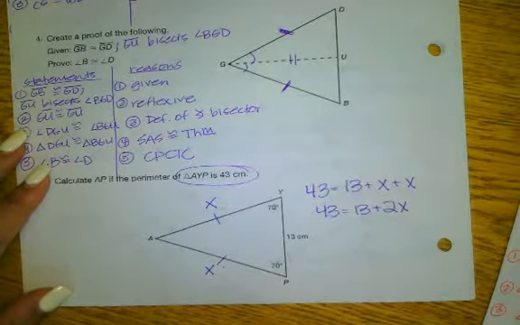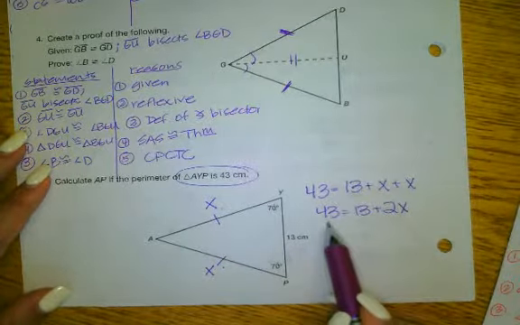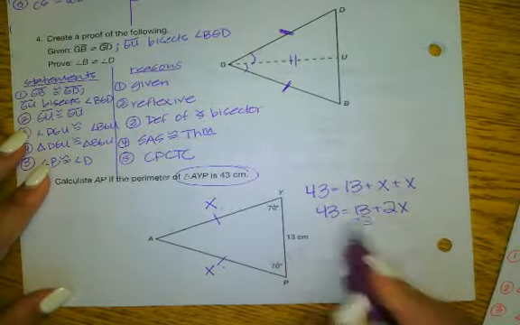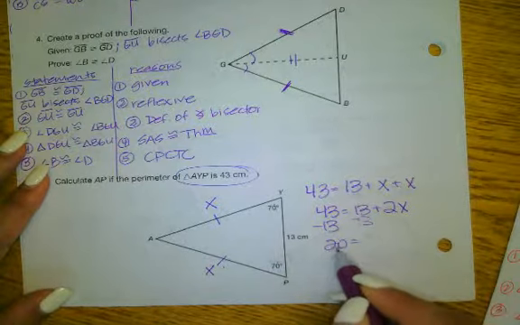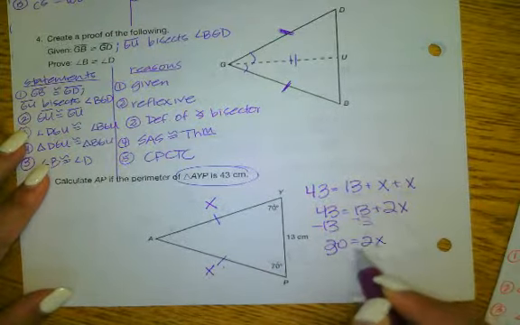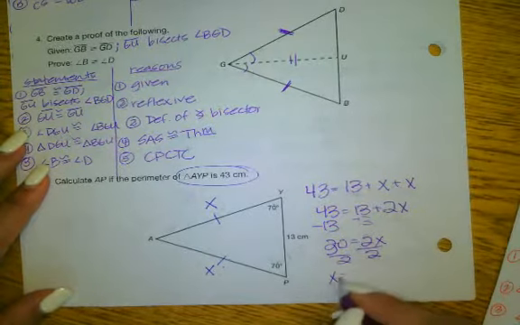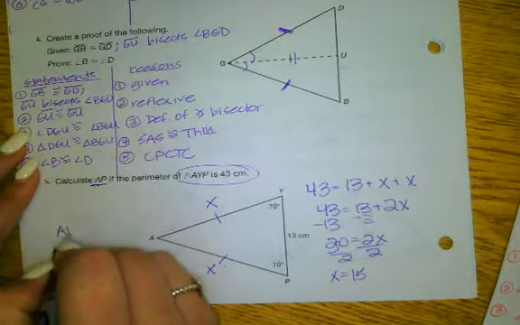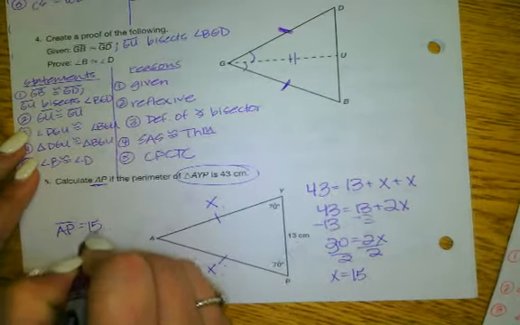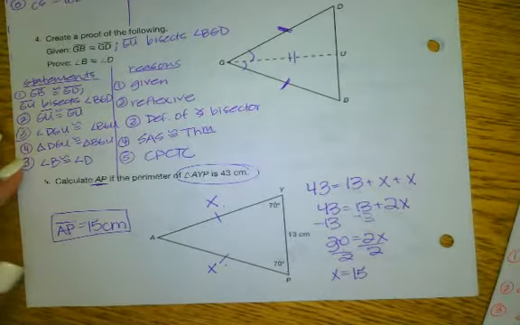Yeah, that's what you're doing. Because you'll end up subtracting 13, and you'll get 30. And then dividing it by 2. So x is going to equal what? 15, and of course x was AP, so AP equals 15 what? Centimeters.